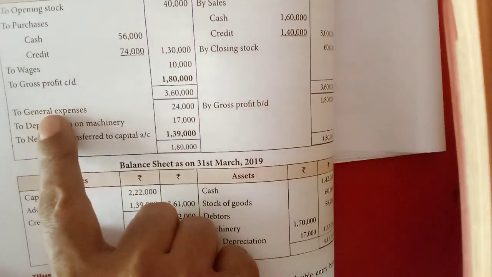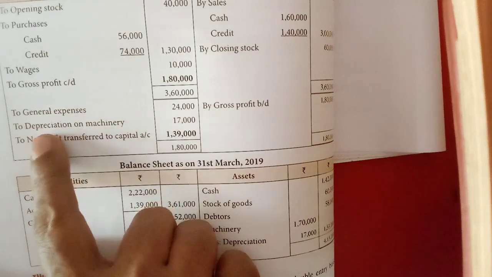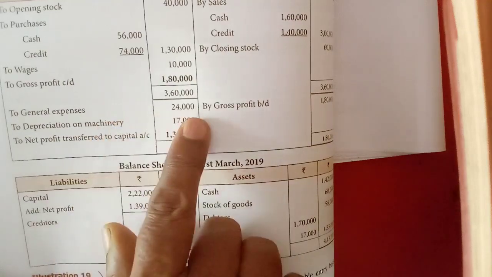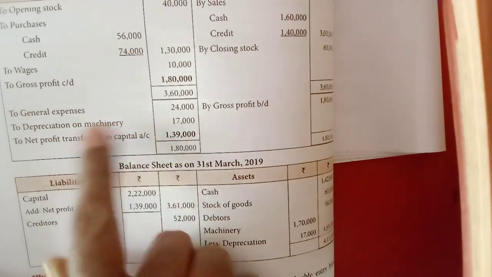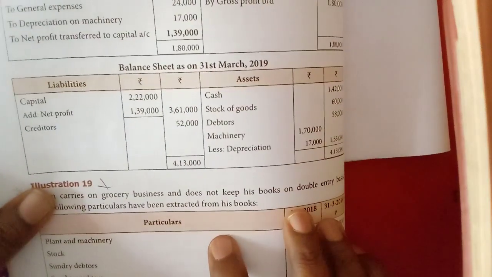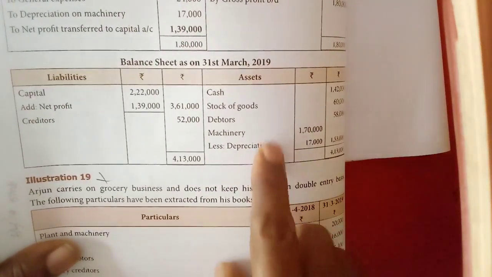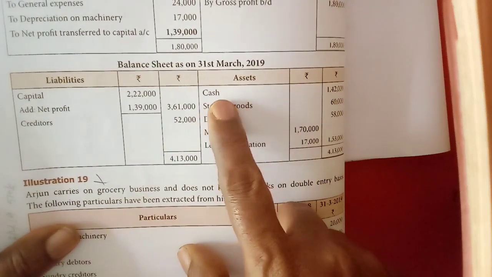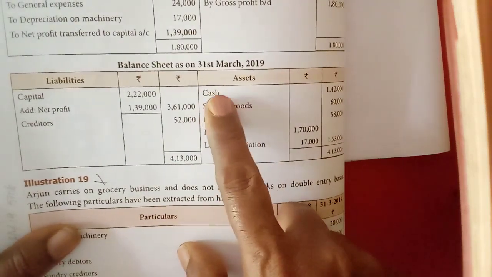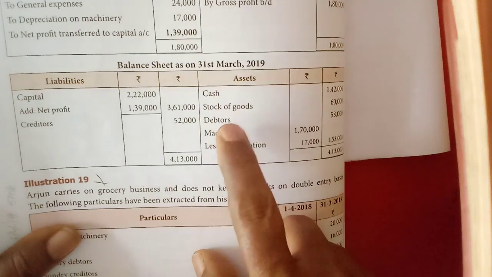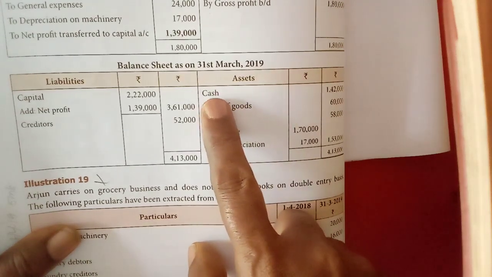Then general expenses, in the cash book payment side. Here the adjustment, the last one, depreciation on the machinery, we have to calculate. Then the balance will be net profit. Now the balance sheet. In the balance sheet, here cash. This cash is from the cash book closing. So that is from the cash book.